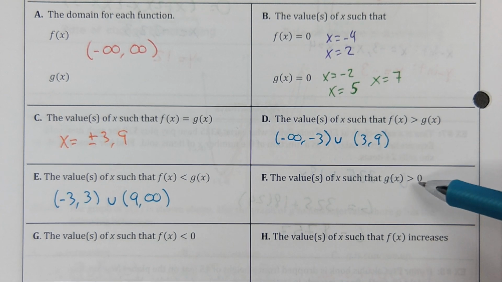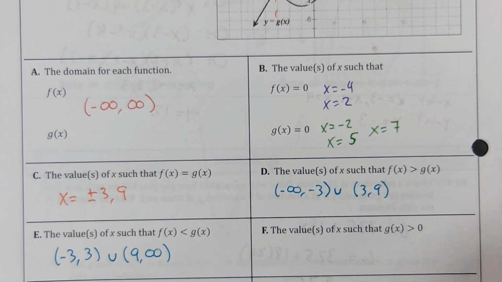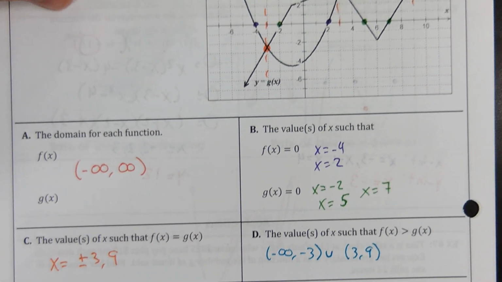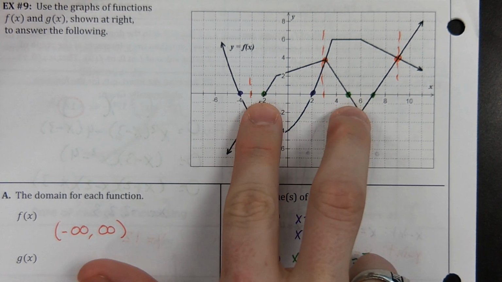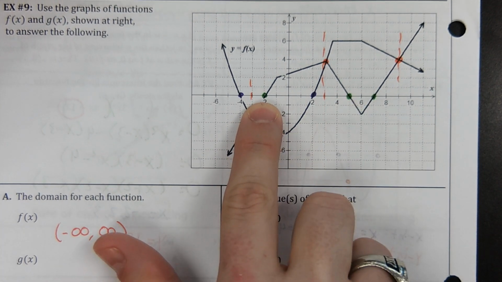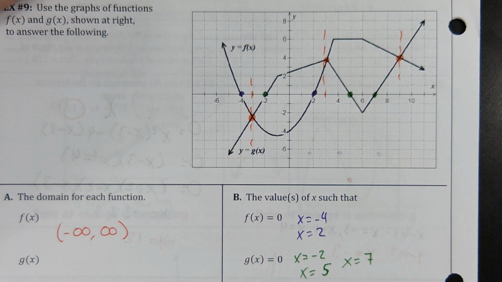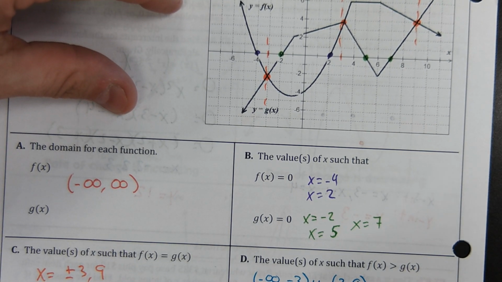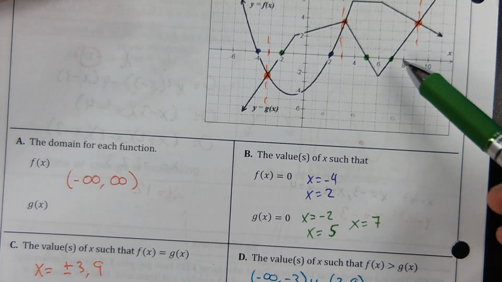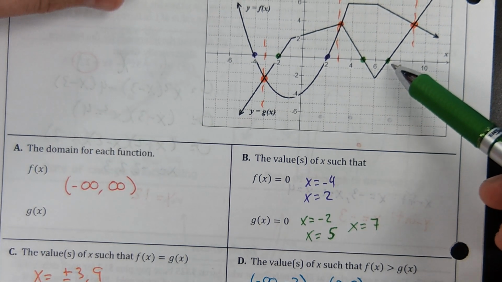When is g of x greater than 0? Well, we've already identified when g of x equals 0. So what we have to do is look at when it's greater than 0. So look at my green dots. I see greater than 0 between these two. So from -2 to +5. And after this green dot, so after 7.